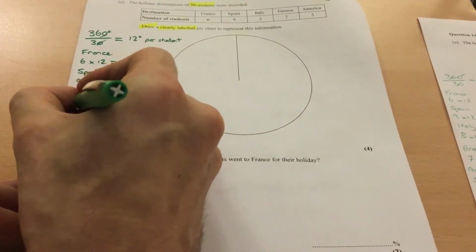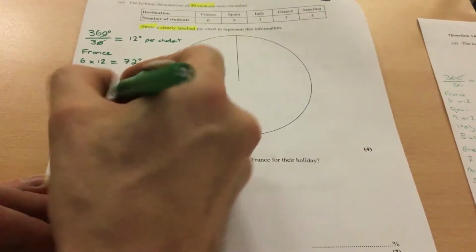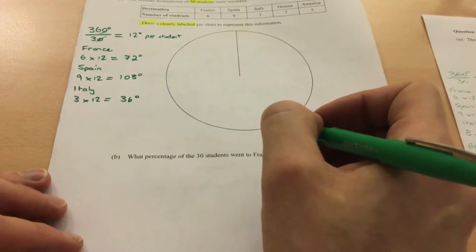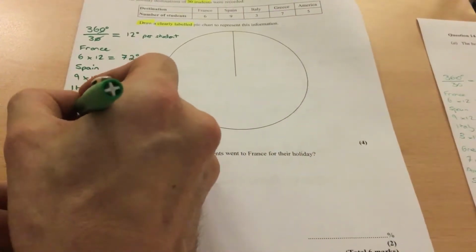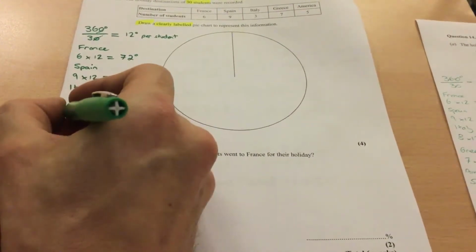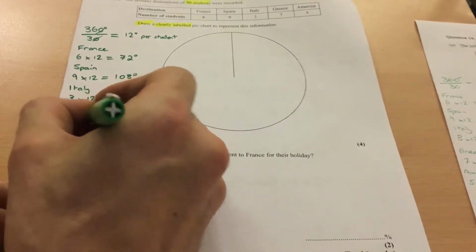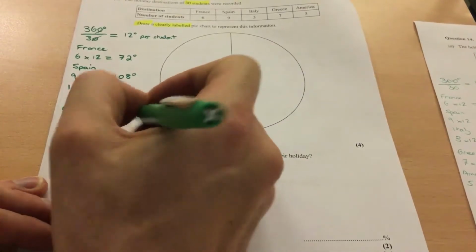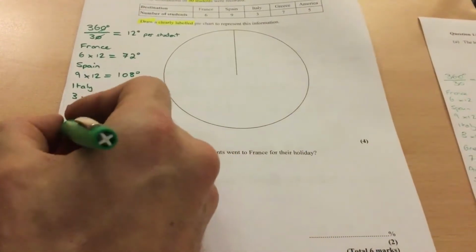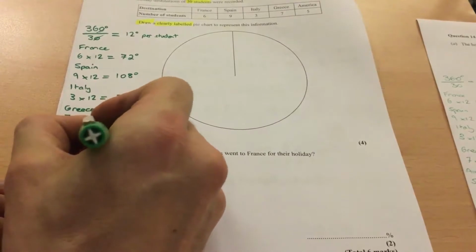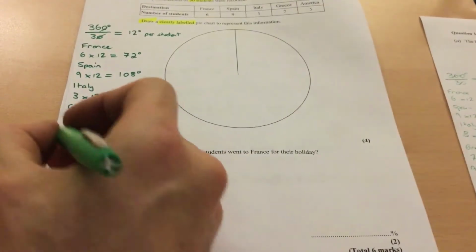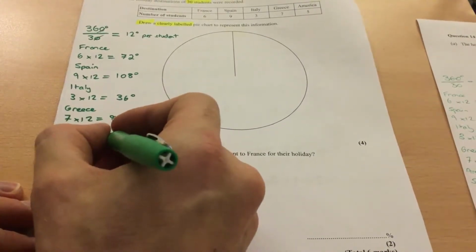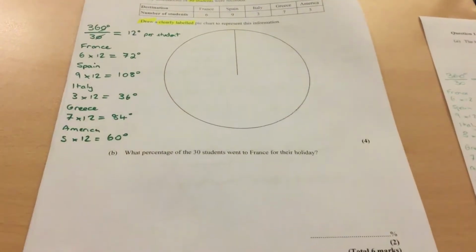Italy, 3 students at 12 degrees. That gives a product of 36 degrees. Greece has 7 students, 12 degrees. I did 6 times 12 up there, so I know that's only 12 more. It's 84 degrees. And finally, America. 5 students at 12 degrees gives me 60 degrees.